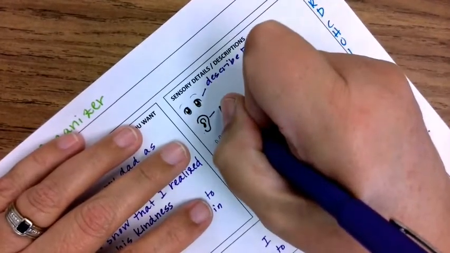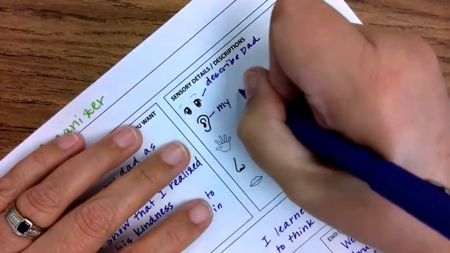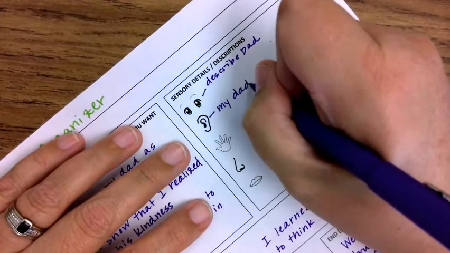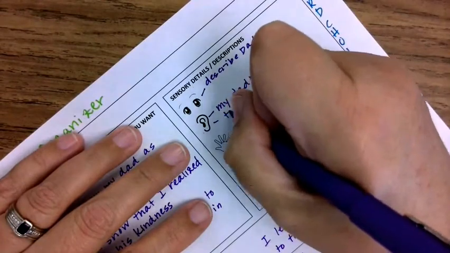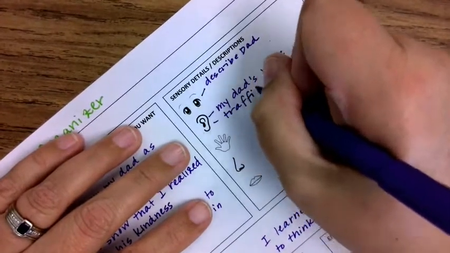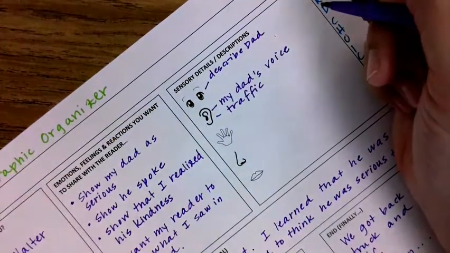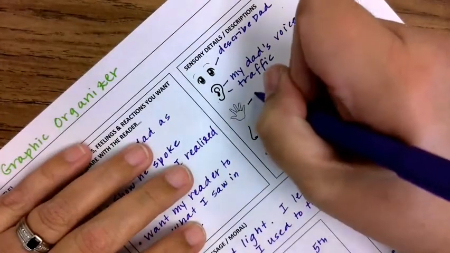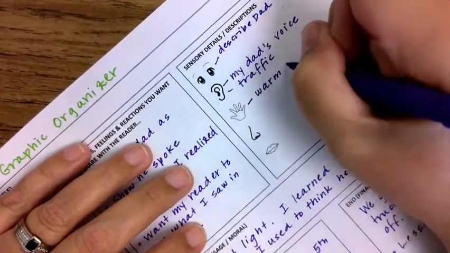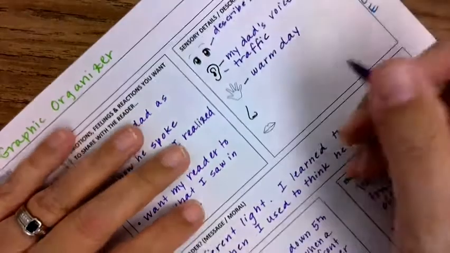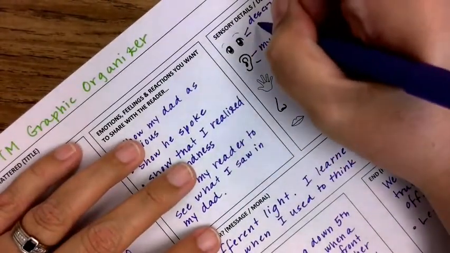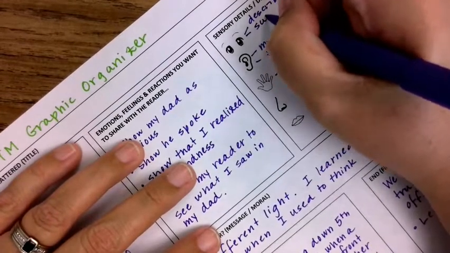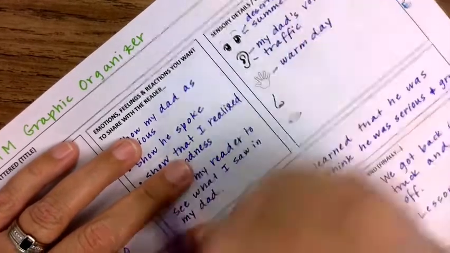Sound, I want to describe my dad's voice. There's also the sounds of traffic. Feel, it was warm that day. I also want to show that it was summer.